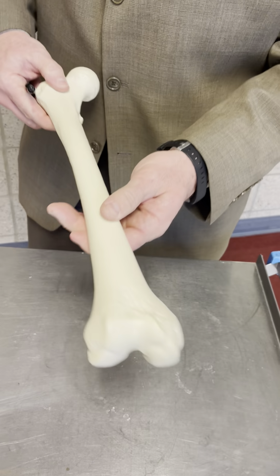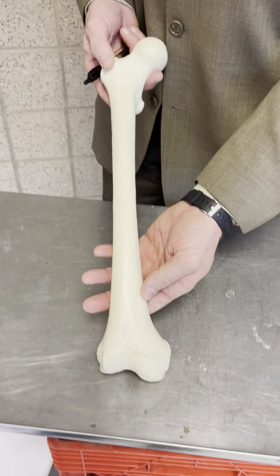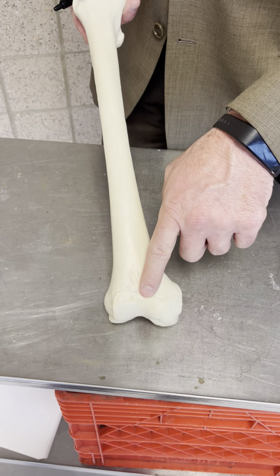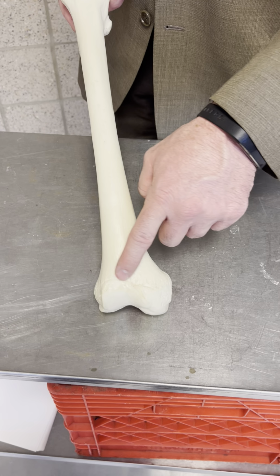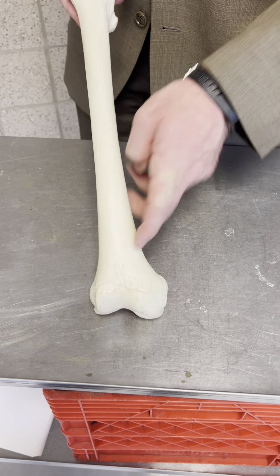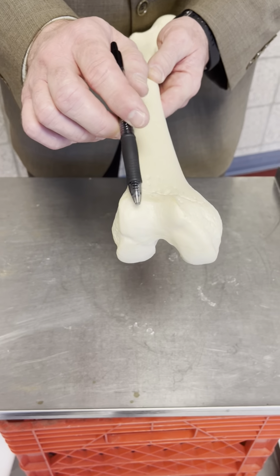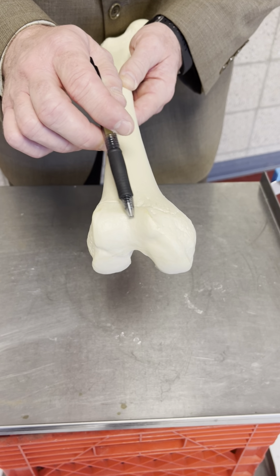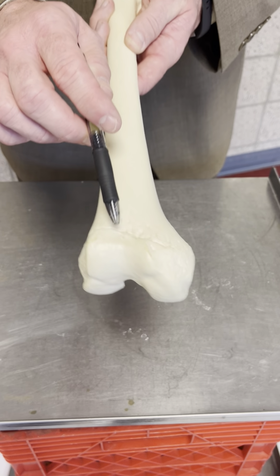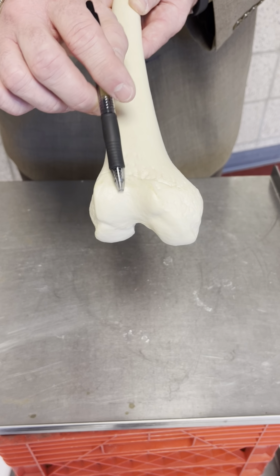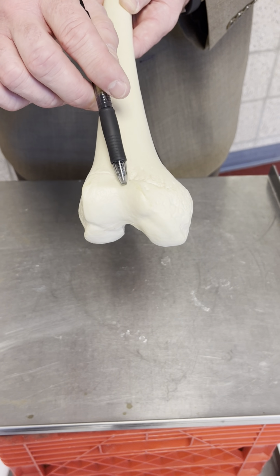Then we get to the distal end of the femur. On the anterior side, we can see here we have the remnants of an epiphyseal plate, which is now the epiphyseal line where the growth plate has closed. Right here below that, we have what's called the patellar surface. You can see there's a little concavity. Some folks even refer to this as the patellar fossa.